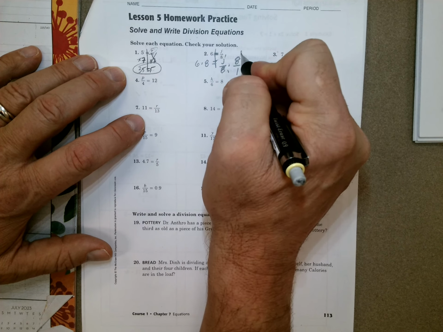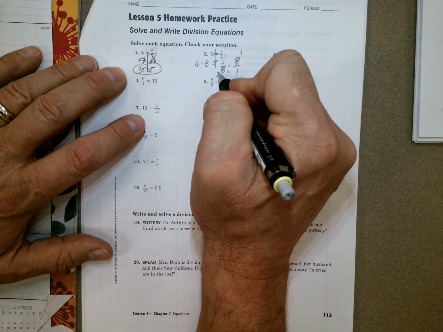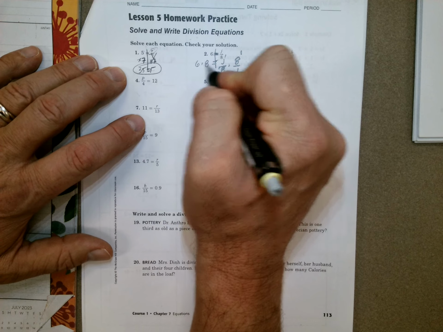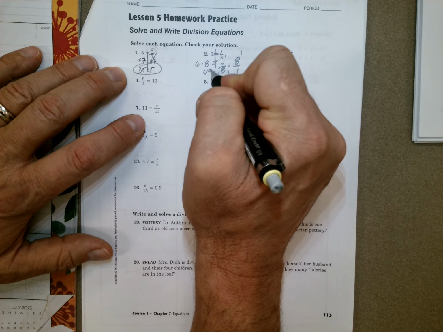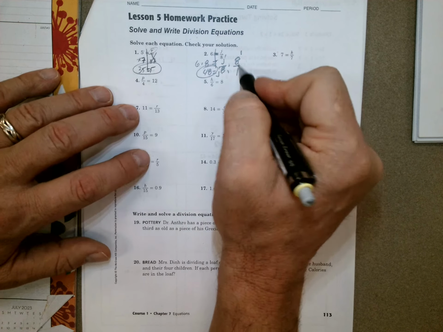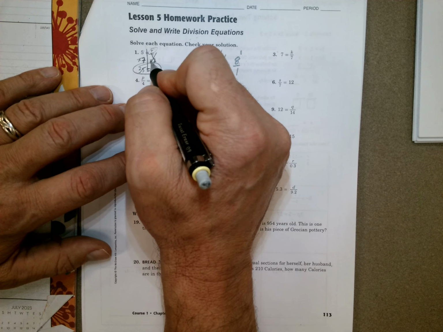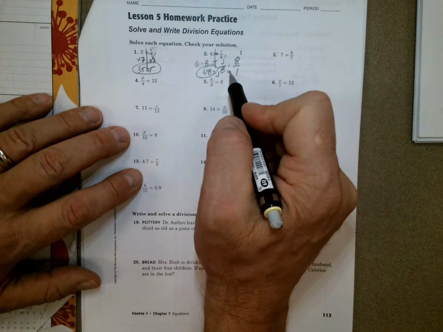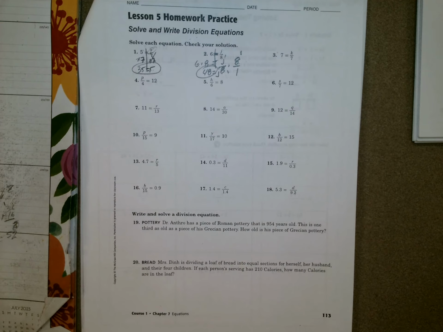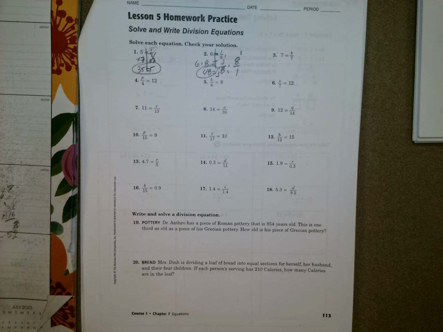These 8s will cancel, and j will come down. 6 times 8 is 48, and there it is. So instead of doing all this, I just have you draw a balance beam and do it this way. If you feel comfortable doing it that way, go ahead. No problem, right? All right, let's do one more.